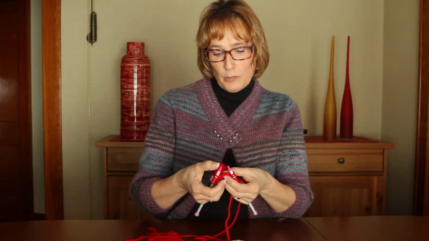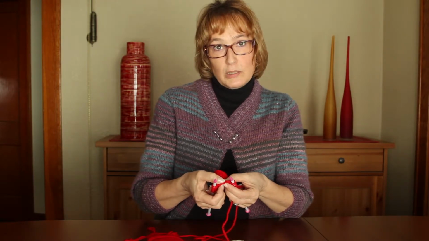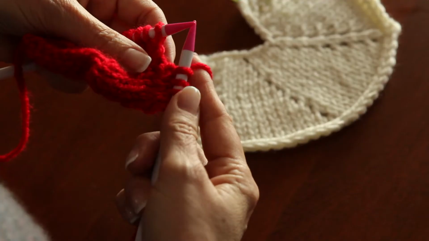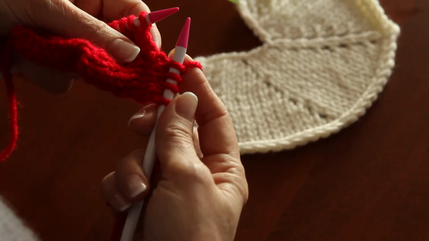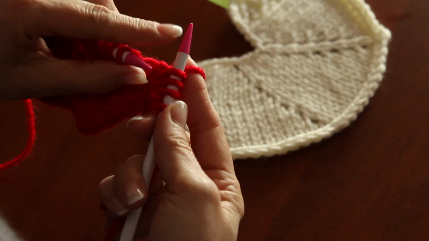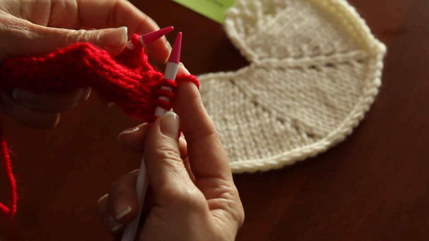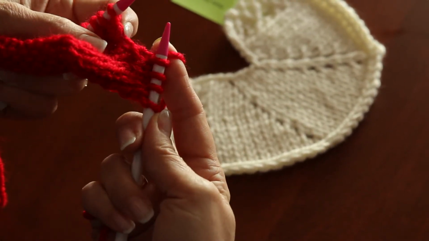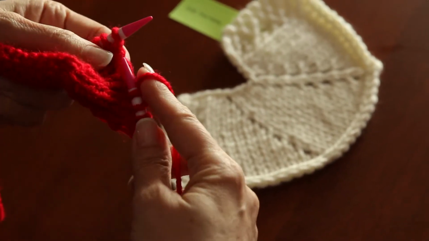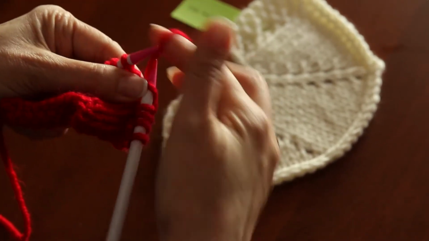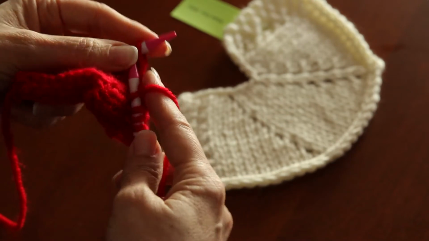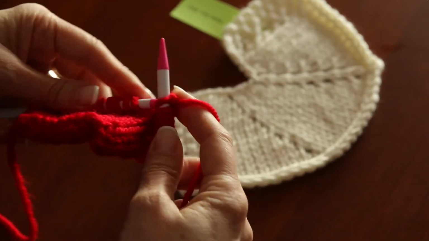For make one, we're not going to be creating a stitch on either the right or the left hand needle. Instead, we're going to be working on a small bar that's in between the two stitches on each needle. To make one, or M1, an increased stitch, we're going to work on this little bar that is created between the two. We're just going to catch under there and take a stitch, and then move on and take a regular stitch.